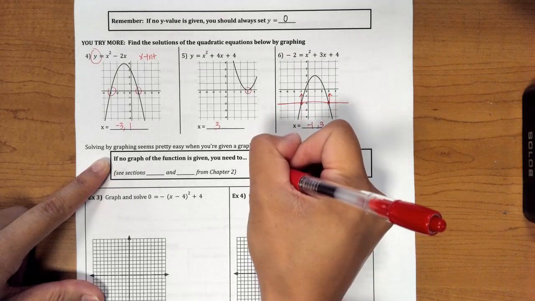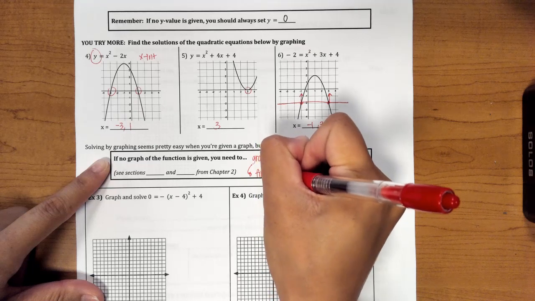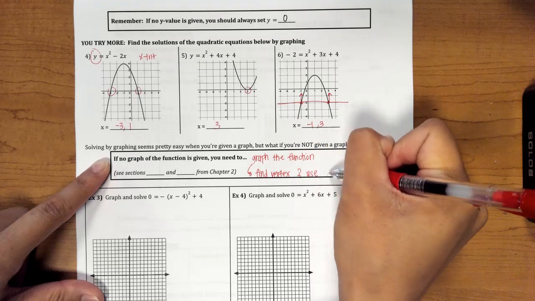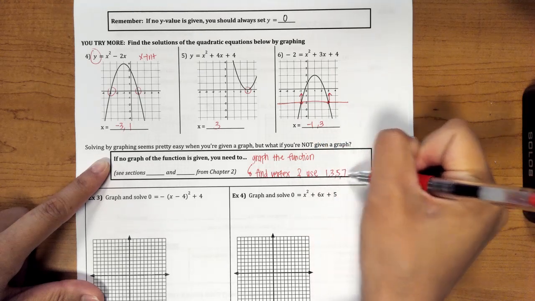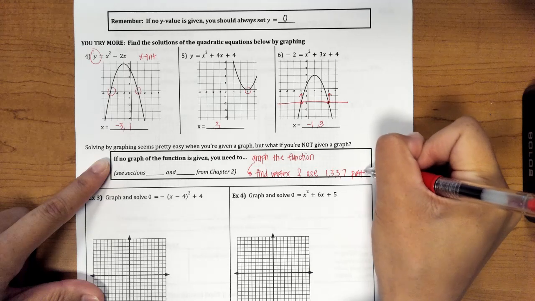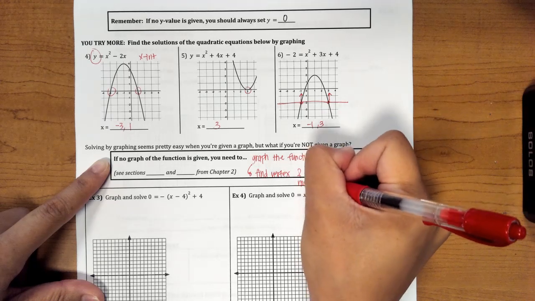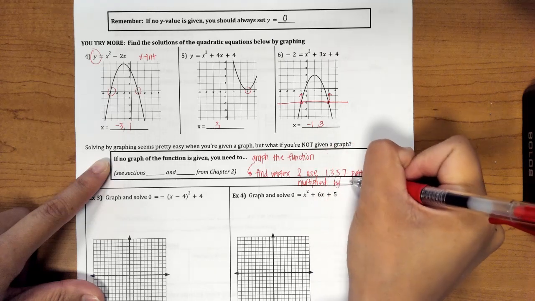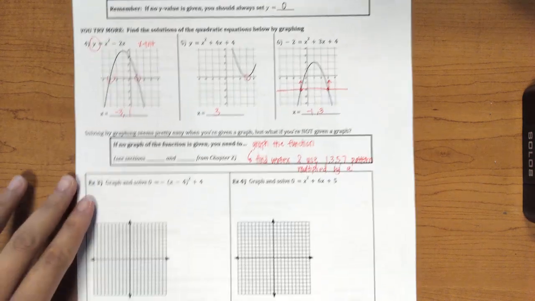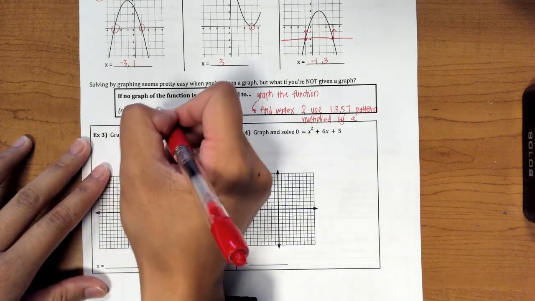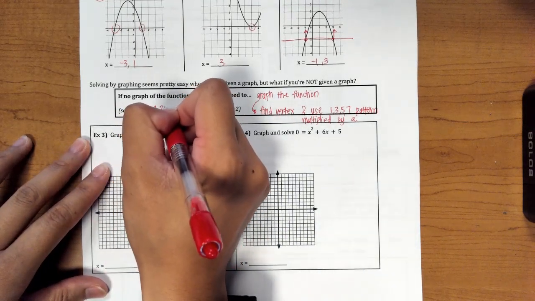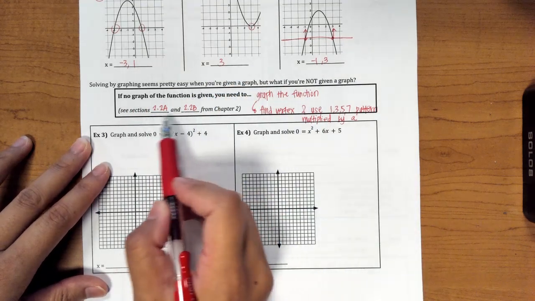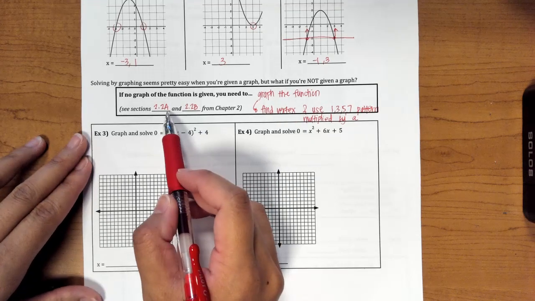We need to find the vertex and use the 1, 3, 5, 7 pattern, multiply by a. If you need a review on this, please go to section 2.2a and 2.2b. These notes are in Canvas modules if you're having a little trouble keeping up. So you can go watch those again.